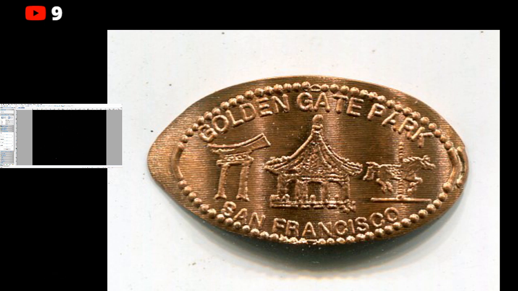This is a Golden Gate Park elongated coin, just from the park. It's a modern coin, an elongated coin on a copper cent. As you can see, if you look below the A in Francisco, there's a J, and in between the GA for Golden Gate, there's a D. That means it was engraved by an engraver, Jim Dundon.